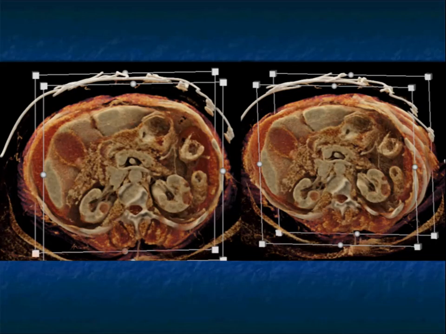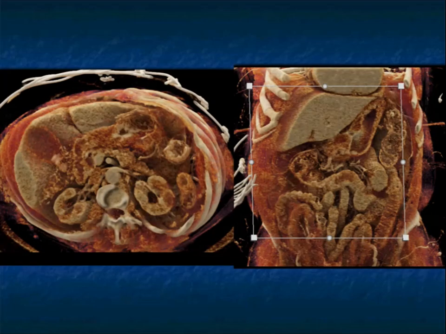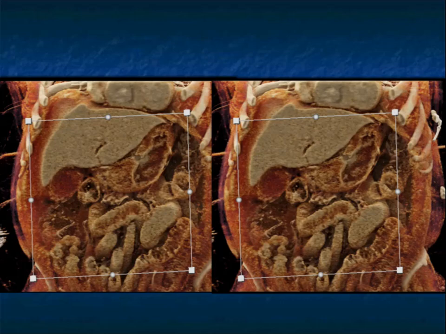Here it is on the cinematic. Again, there's that ulceration with the hyperemia around the ulceration, just very nicely shown there. And here it is again in the coronal view, the perforation there. And here it is again.